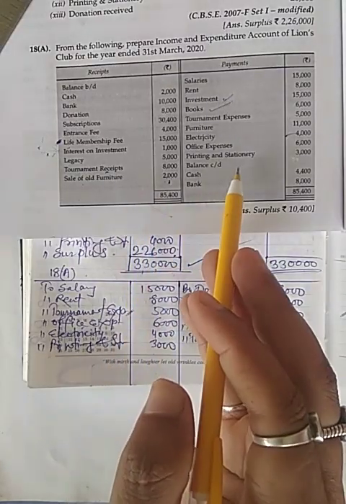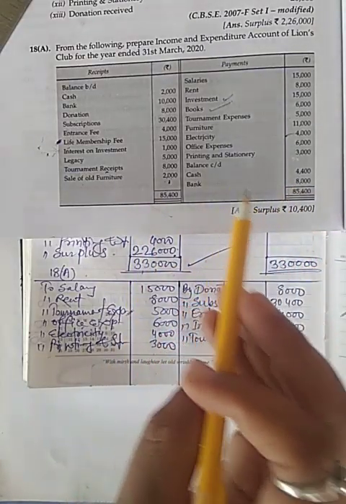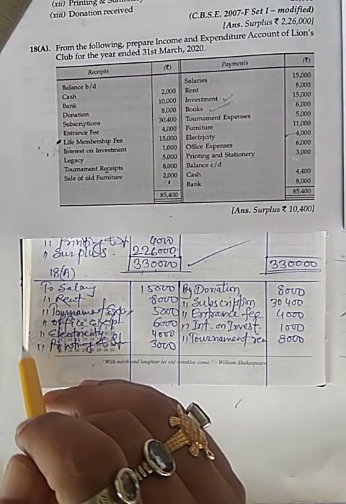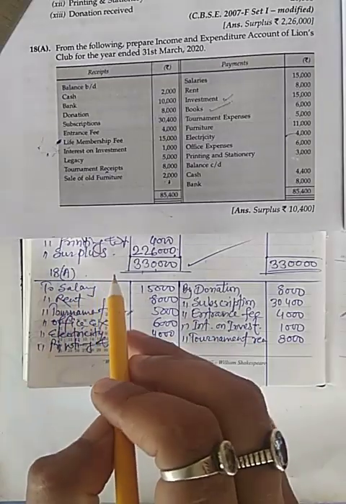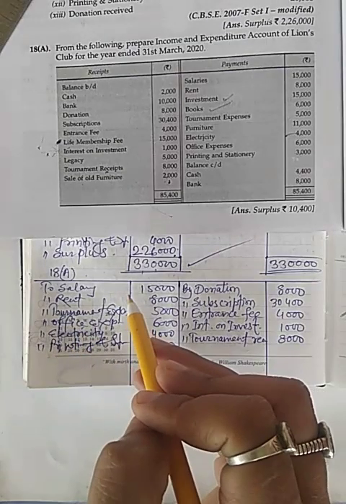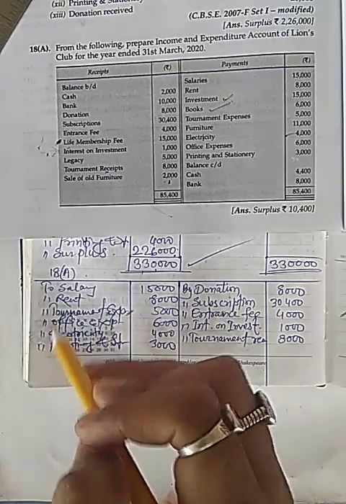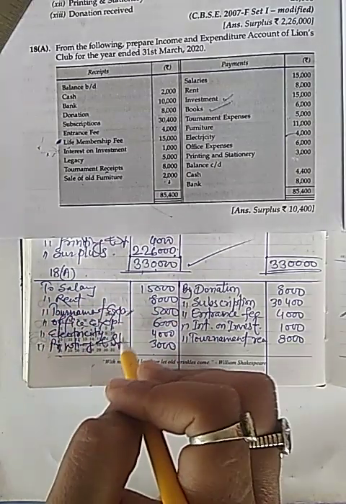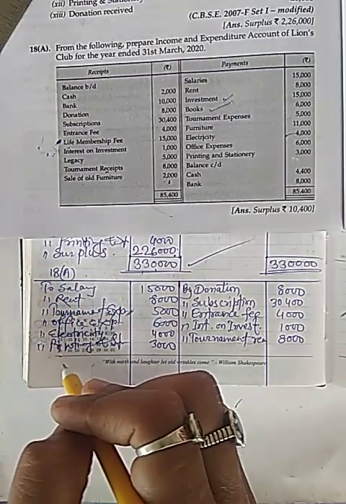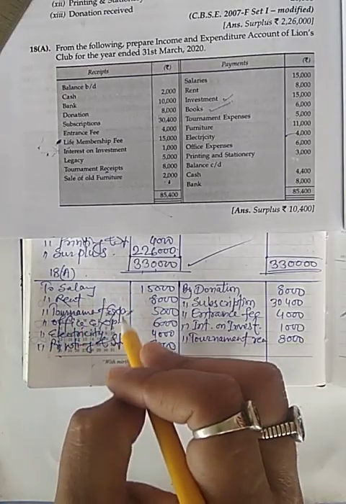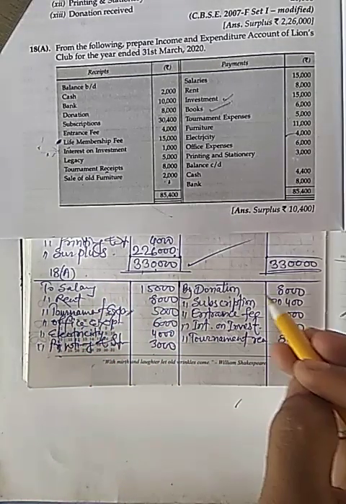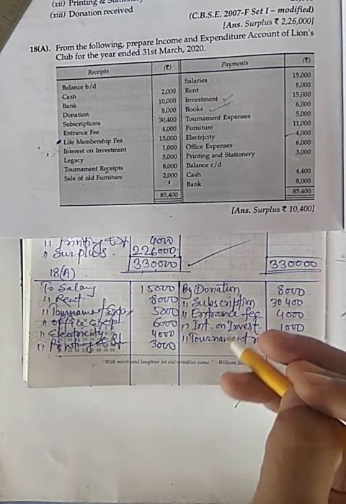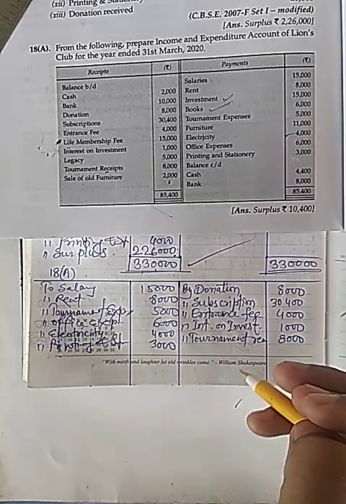Now balance CD is given. So all the items shown in expenditure side are related to revenue expenditure, and all the items shown in income side will be revenue receipt.